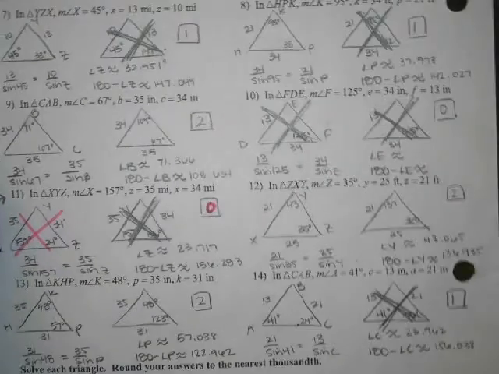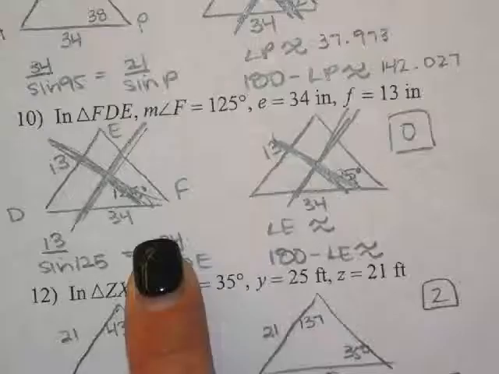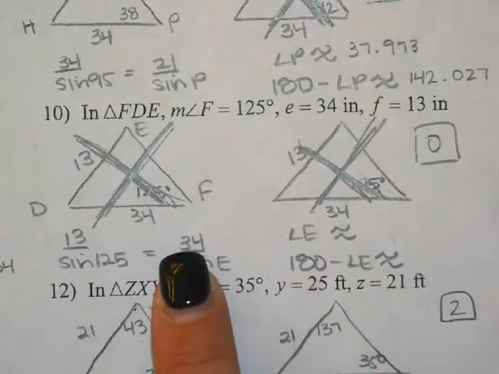All right, real quick, I want to show you something. Remember yesterday how I said in the ambiguous case, it was possible for there to be no triangles? You guys remember that? And then I told you that you'll see when it happens, like if we look at number 10, we knew that there were no triangles for number 10 because when we tried to type it in, we got an error message. Do you guys remember that?